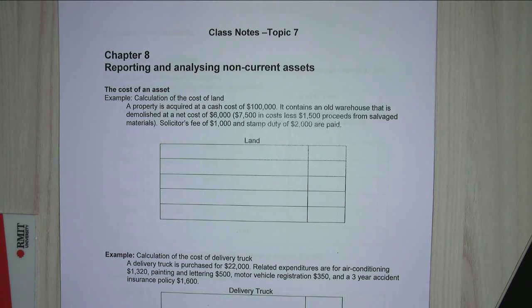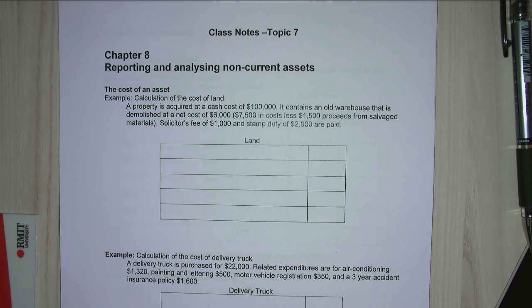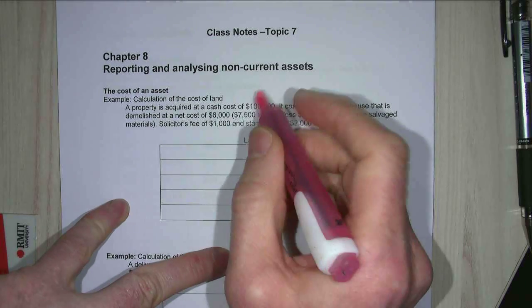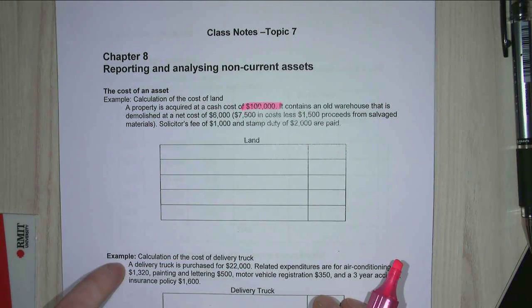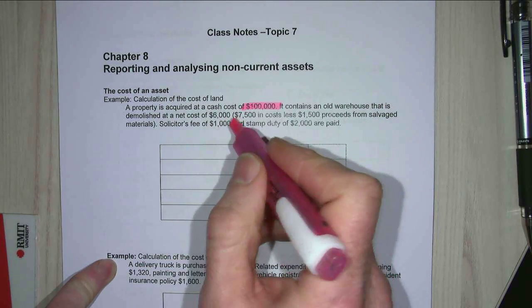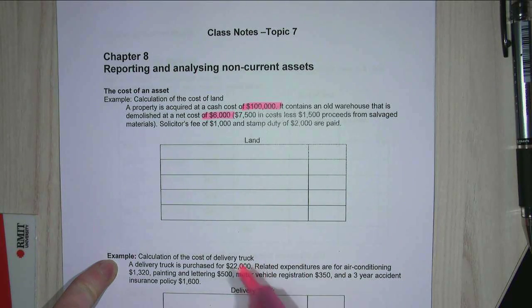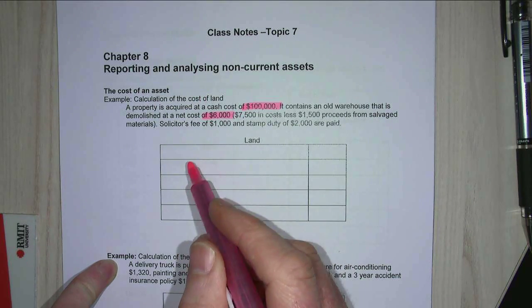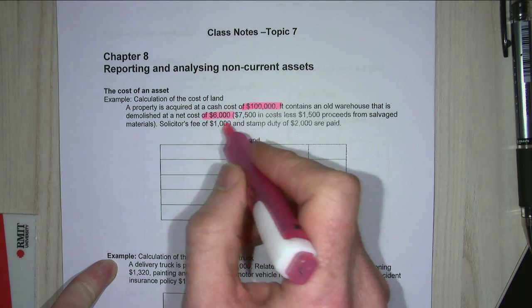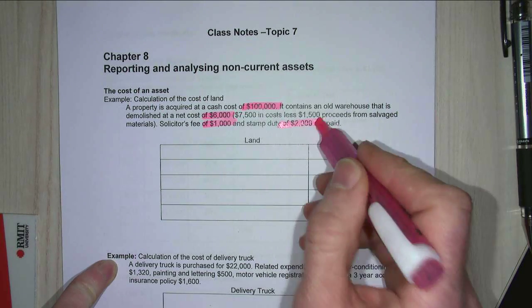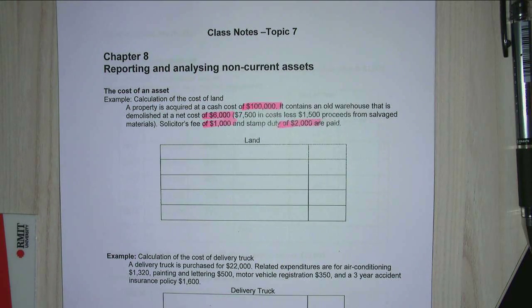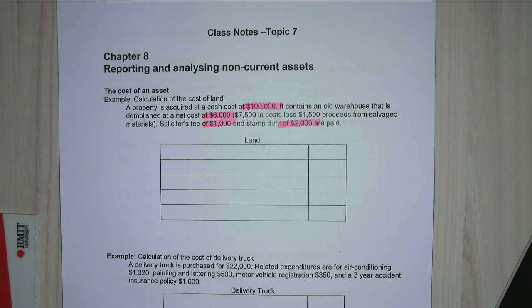So we're looking at our first example, and what I've got is a property that we've acquired for $100,000. It contained an old warehouse that was demolished at a cost of $6,000, and that was a net cost. There were some other things that we did there as well, which was we sold some scrap. We had some solicitors' fees of $1,000 and some stamp duty of $2,000. Now, of those items, what do you think we include and what do you exclude?